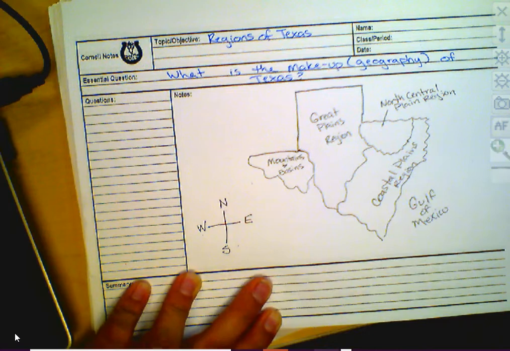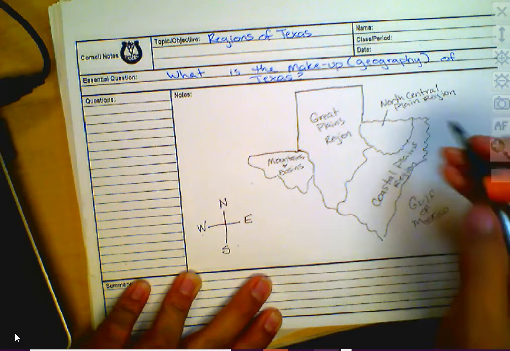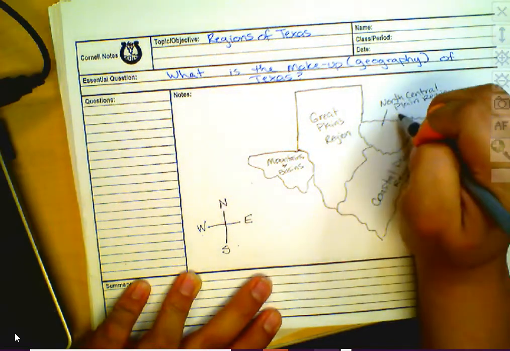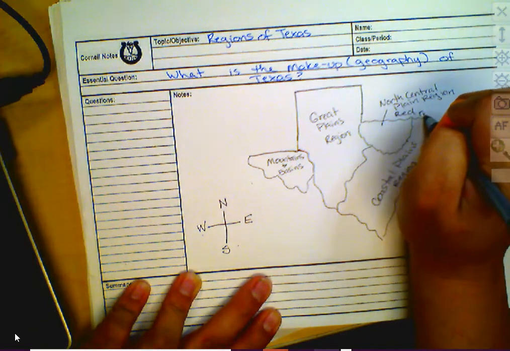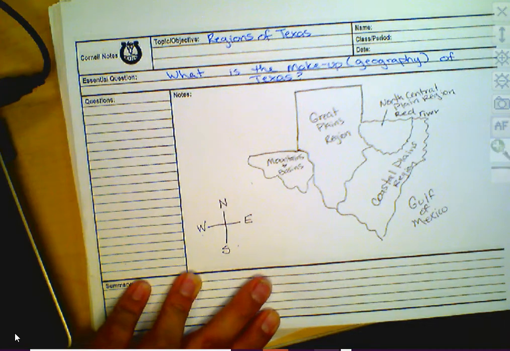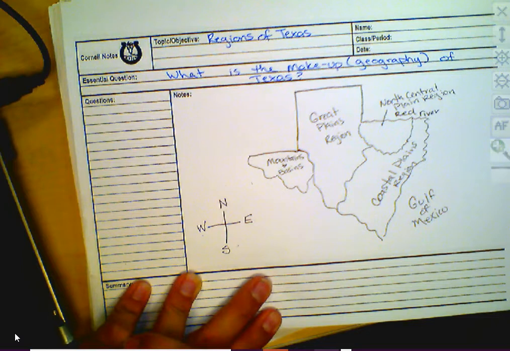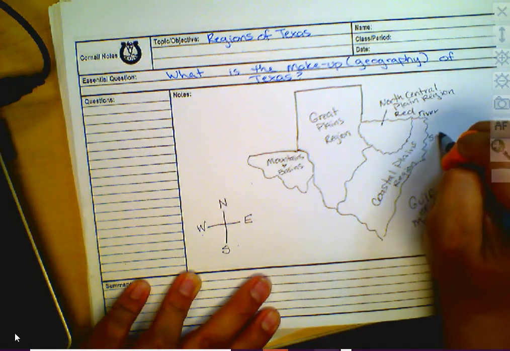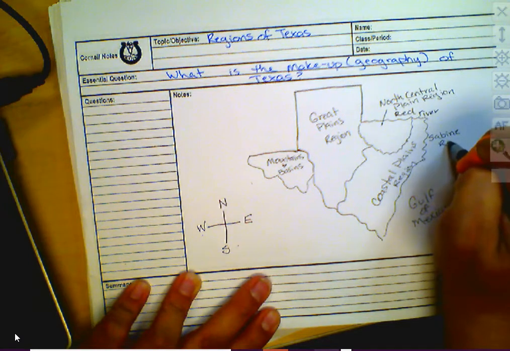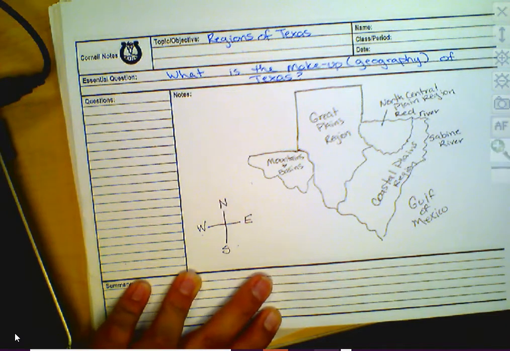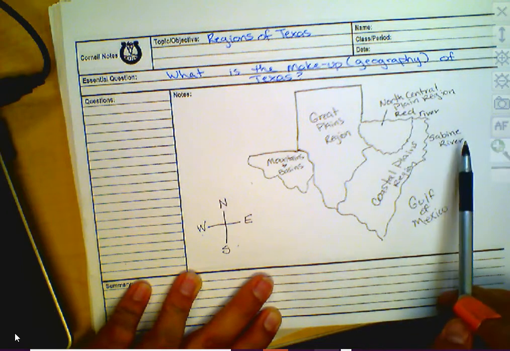So, now, after we watch this, there are some important rivers that we need to know as the border regions. Now, right up here, I want you to write Red River. This river right here is the Red River. This river right here is the Sabine River. This is going to come into importance when we talk about the Civil War. So we got the Red River and we got the Sabine River.